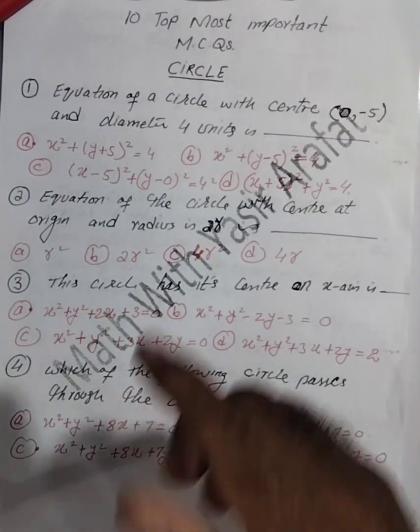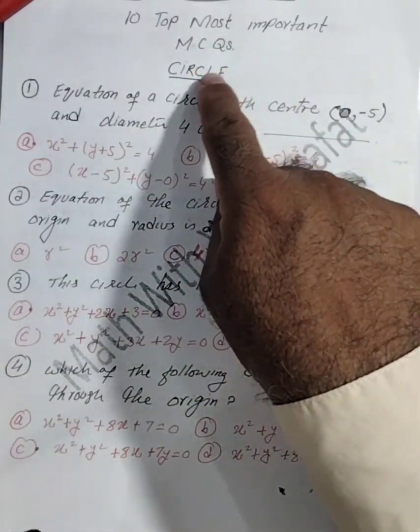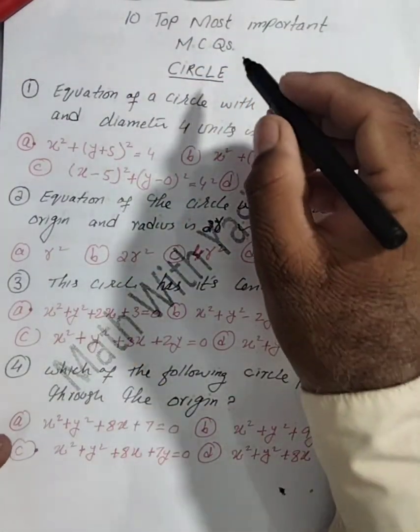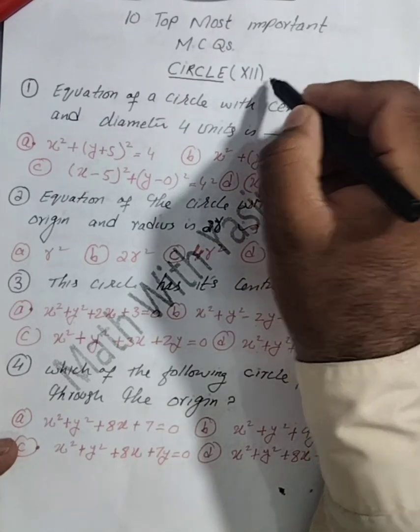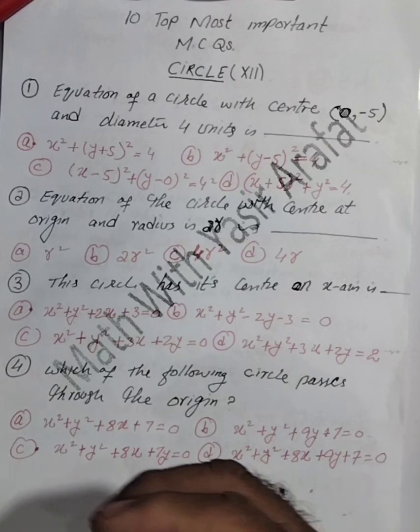We have to discuss the 10 most important MCQs of the circle for secondary class. Now, come to the MCQs.